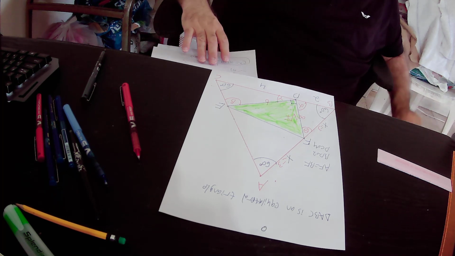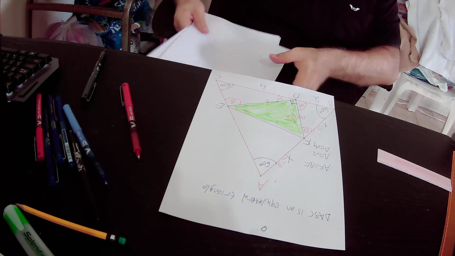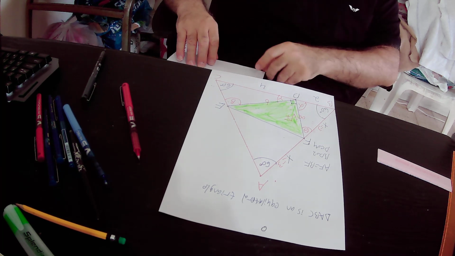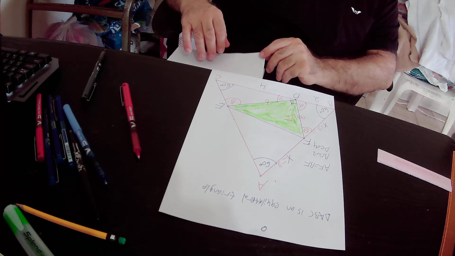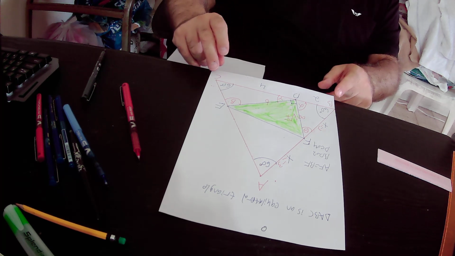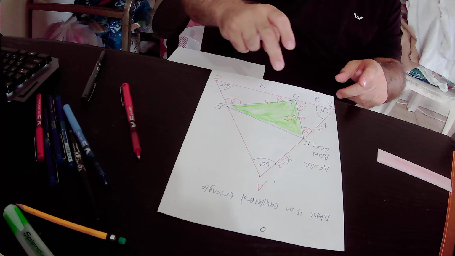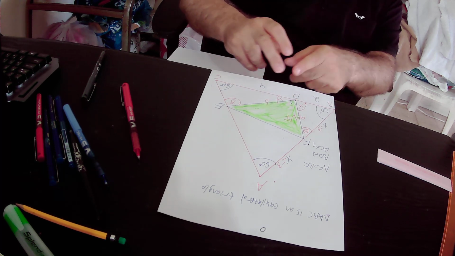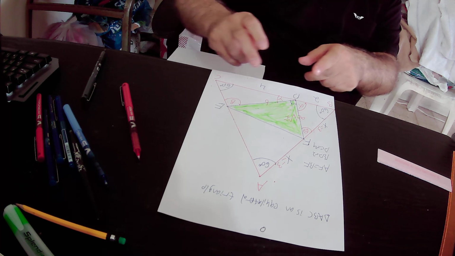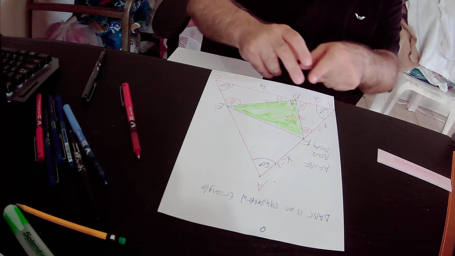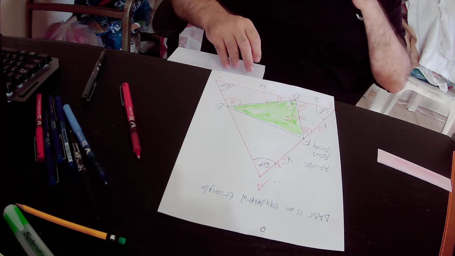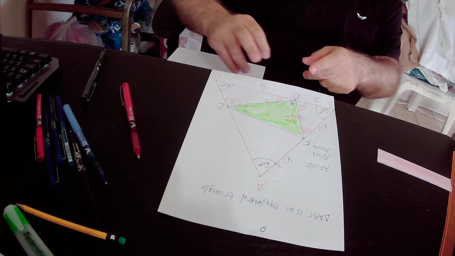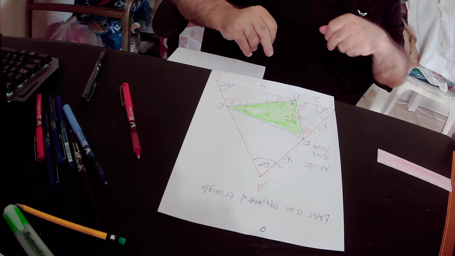Okay, so actually side BC of triangle ABC equals BD plus DC, but BD equals 2 units and DC equals 4 units.